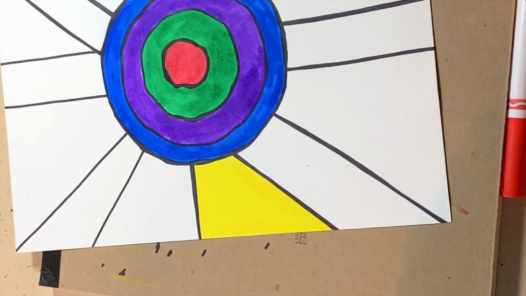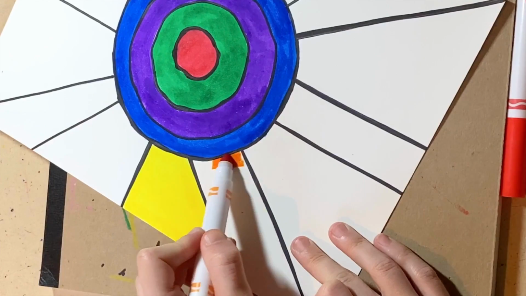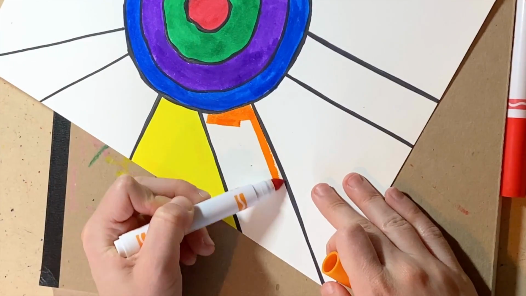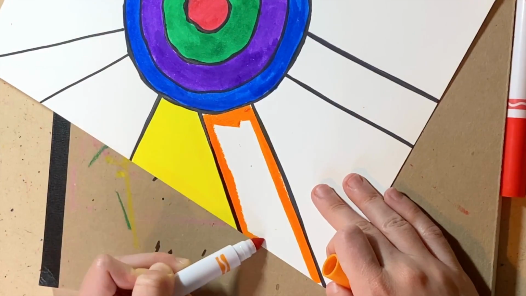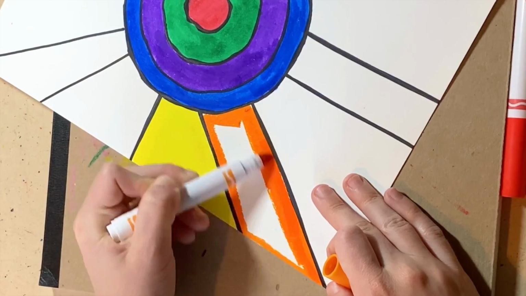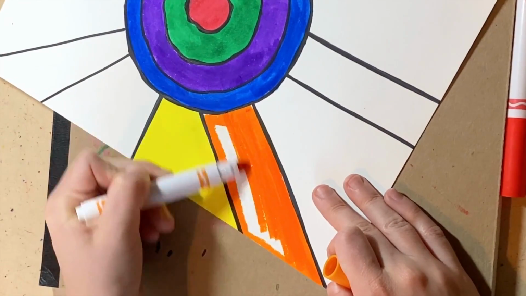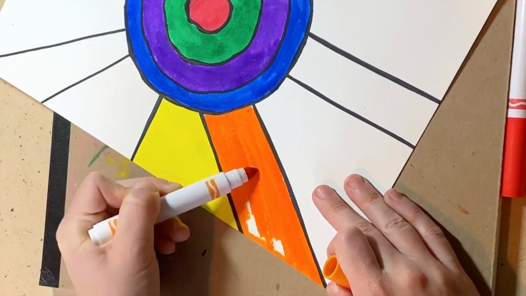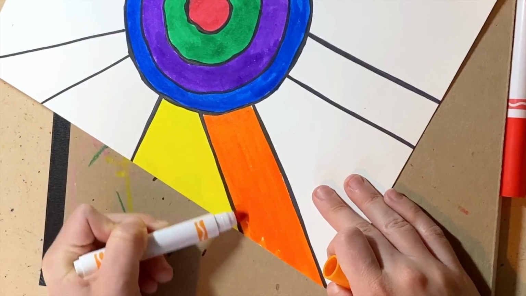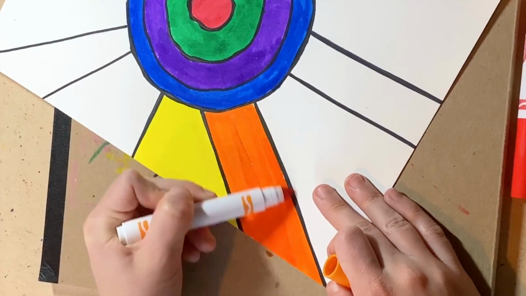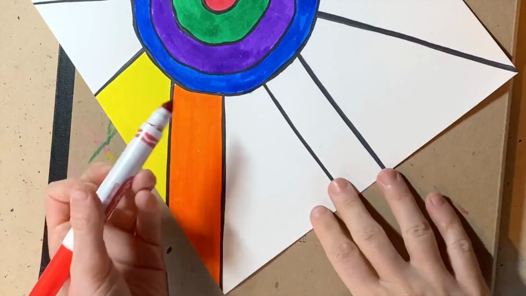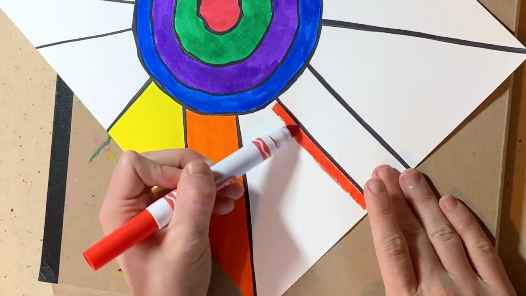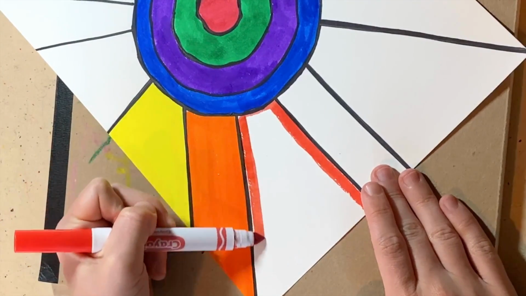And now I'm going to use orange. And I'm just outlining the section first. And I'm just going back and forth. And I'm just showing you two different ways to color. So either you're going back and forth vertically, or you're going back and forth horizontally. So this is vertically. And excellent. So now I'm going to move on to my second one. My third one. And I'm going to color.